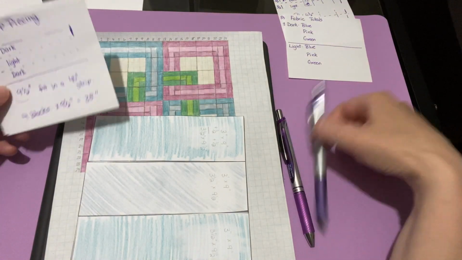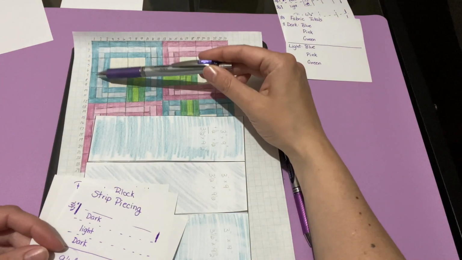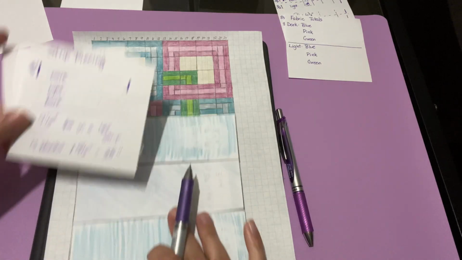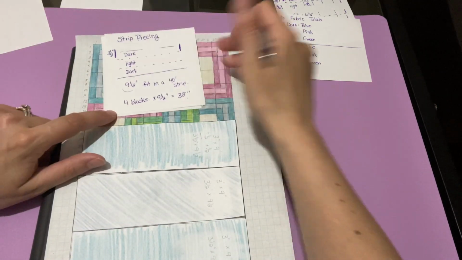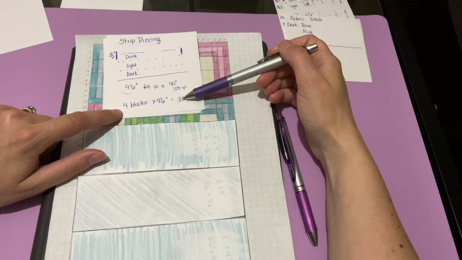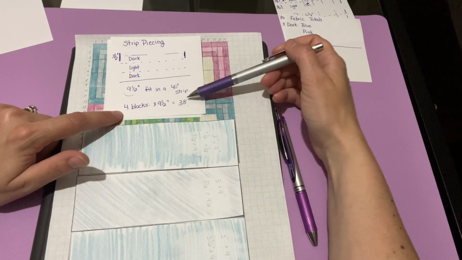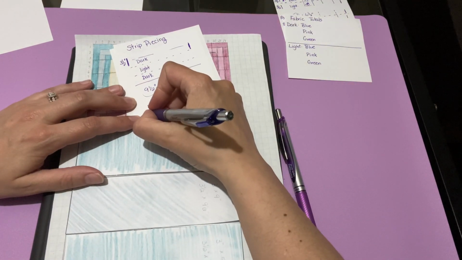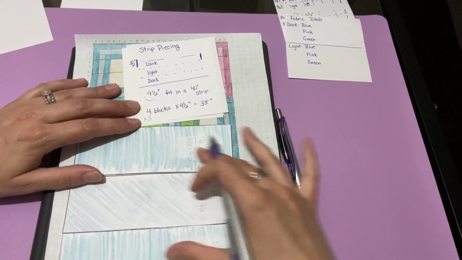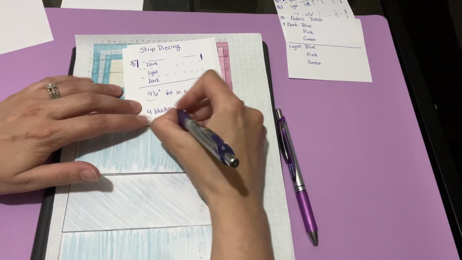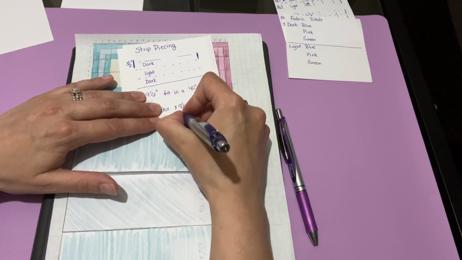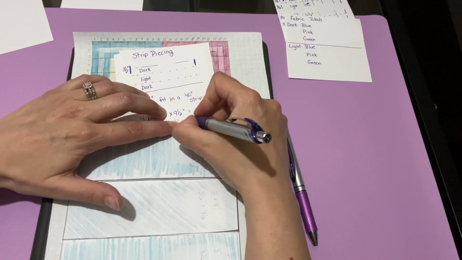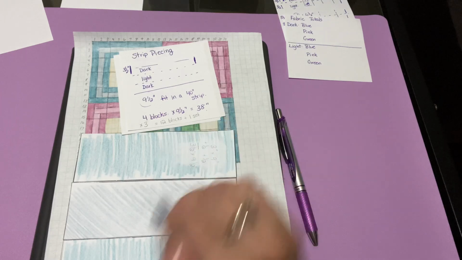My total number of blocks in the blues, I need 7 for each color, so 14 altogether. I can get 4 blocks cut out of one strip set. So I can get close to 14 if I have 3 strip sets. That's going to give me 12 blocks, which isn't enough. So I need to make 1 more set to get my last 2 blocks.